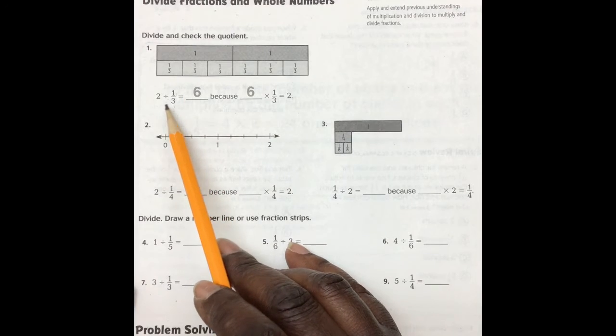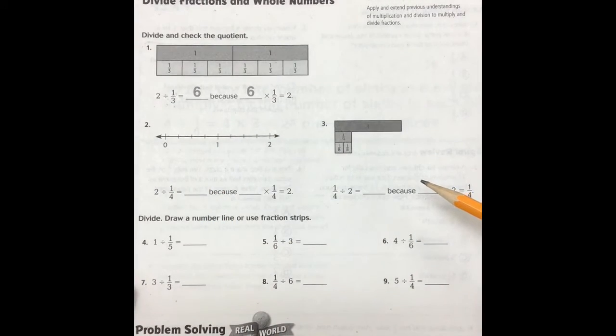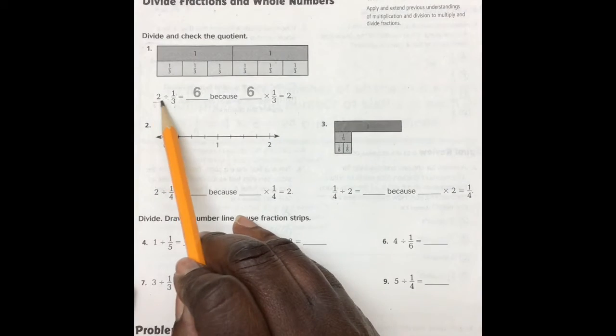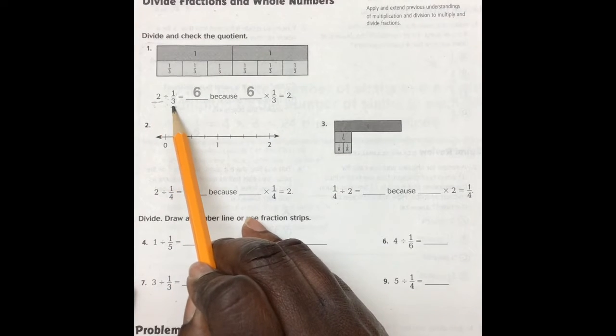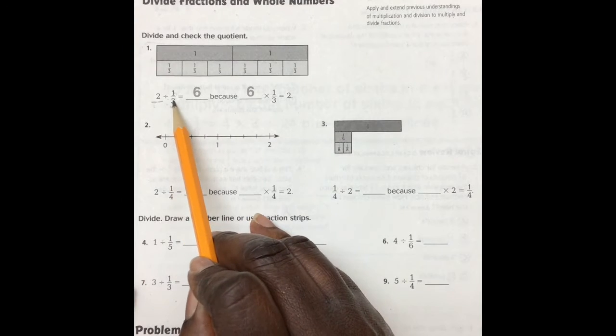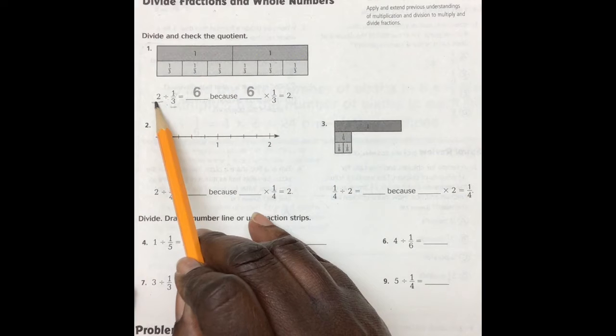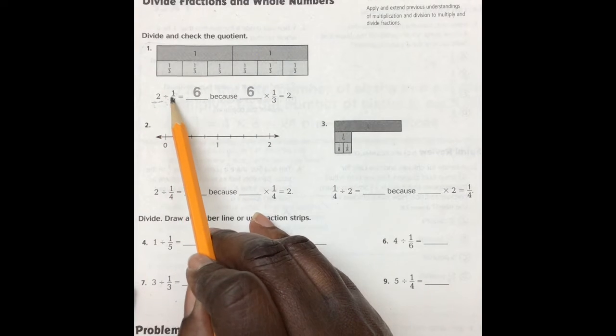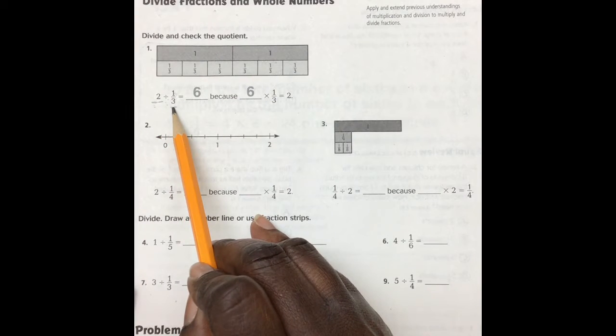Now, what we need to be careful of is our wording when we use models. Because if we take a whole and divide it into a third, this is less than a whole. So that means we're looking for pieces. 2 whole divided into 1/3 pieces.